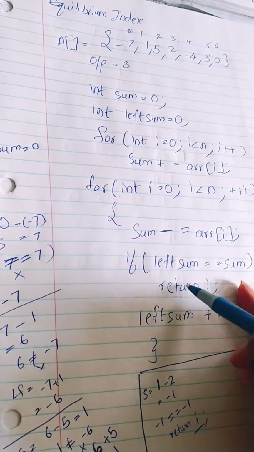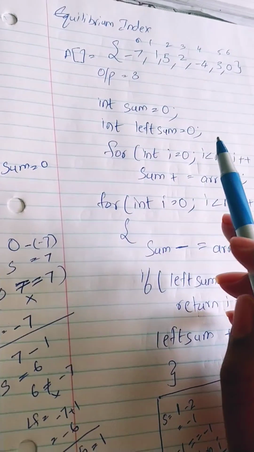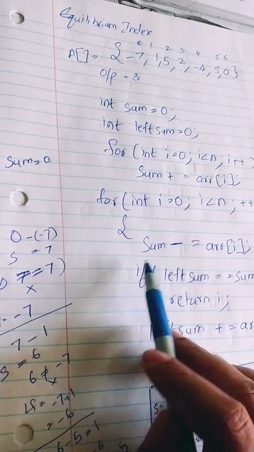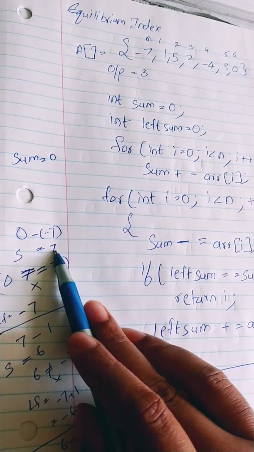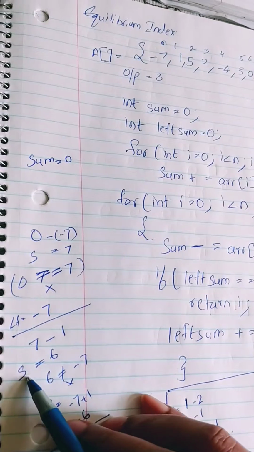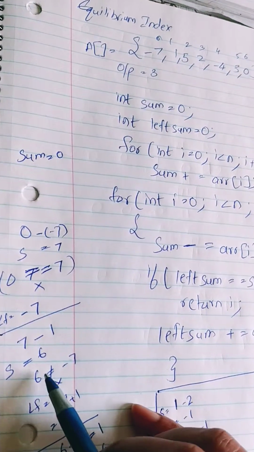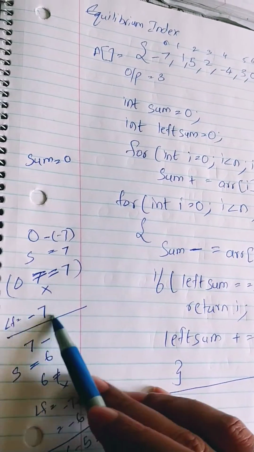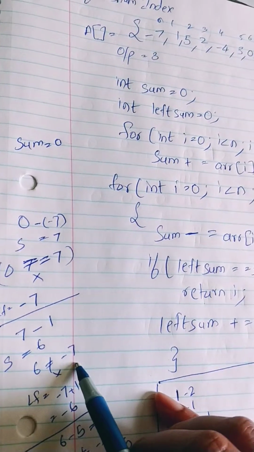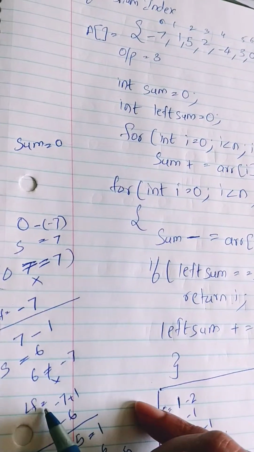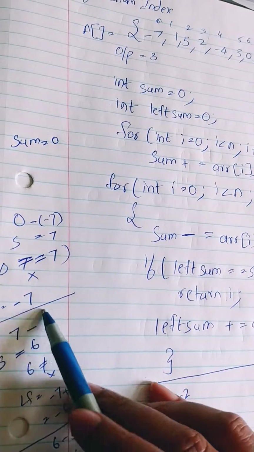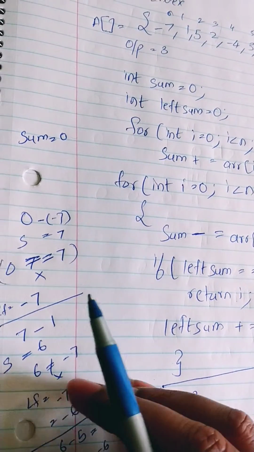Then we move on to the next iteration, where I is equal to 1, and we subtract from the sum the next element, which is 1. So sum is equal to 6, and we have the left sum as -7. The left sum is compared with the sum, which is not equal, so we are not returning anything, and we move on. The left sum is equal to -7 which we had earlier, plus 1, which is -6.